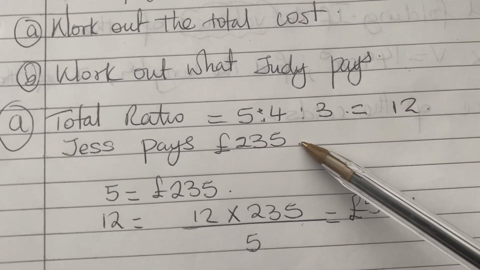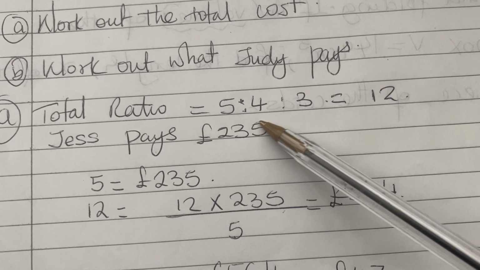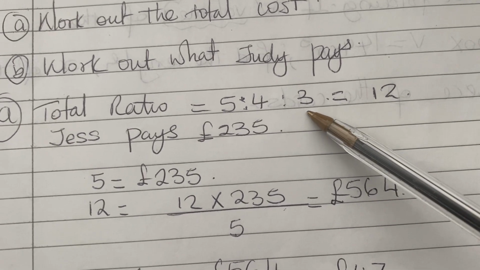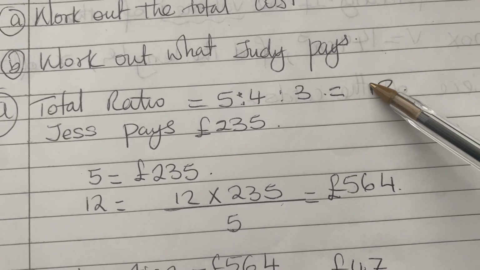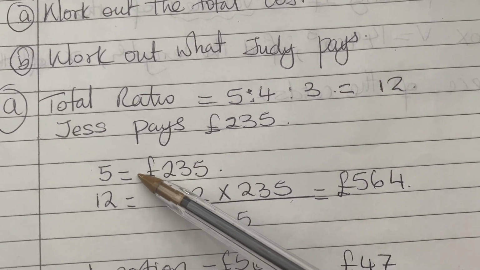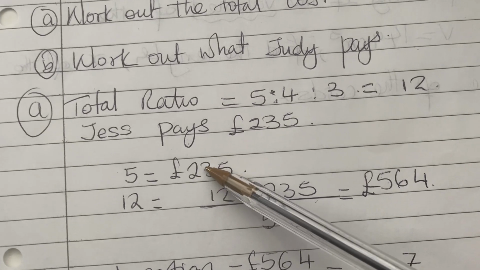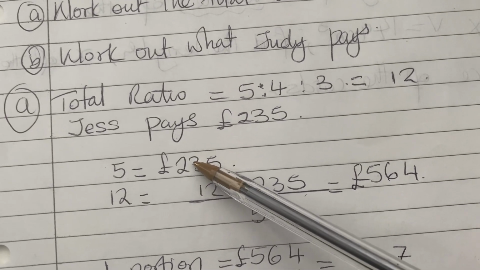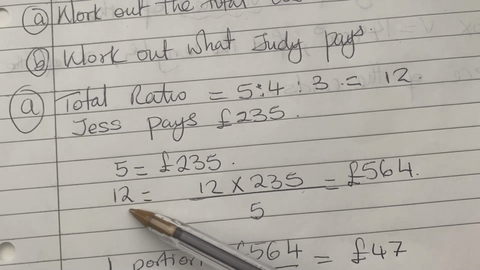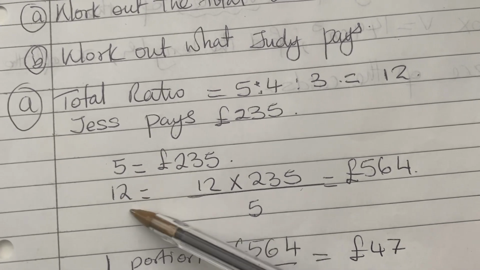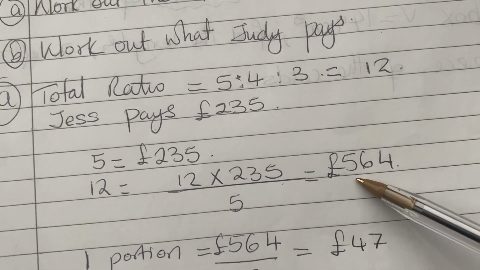So the total ratio now is 5:4:3, which makes a total ratio of 12. So if Jess is paying 235 for the 5 portions, we are going to find out how much 12 portions would be.